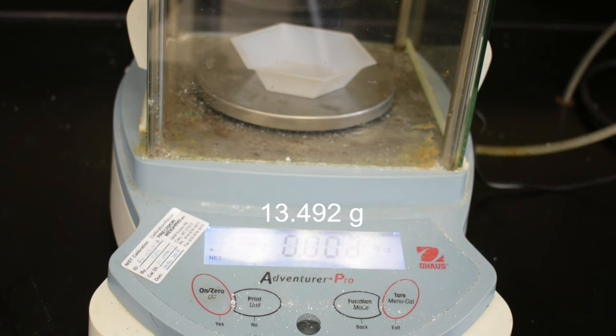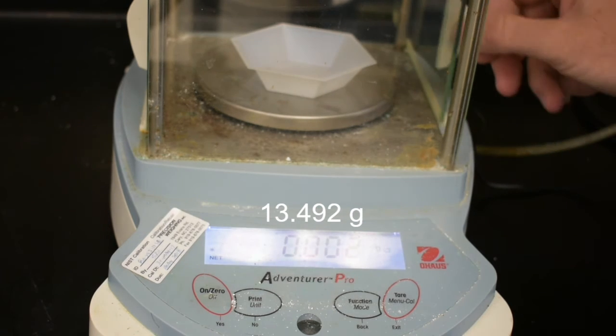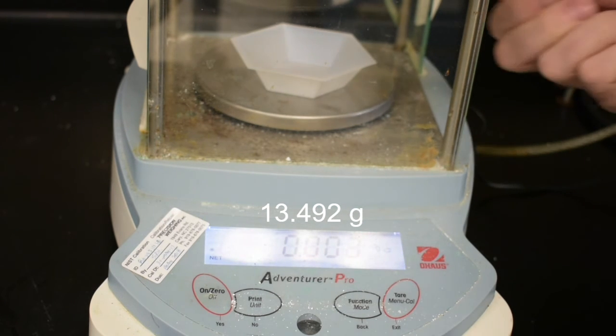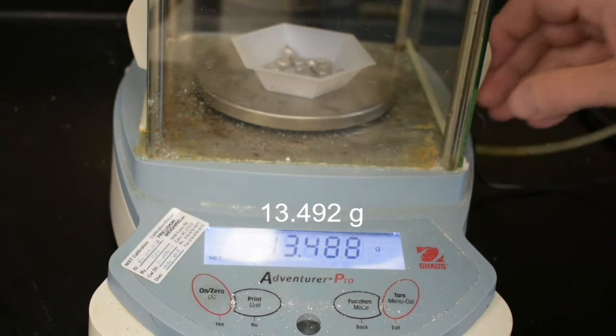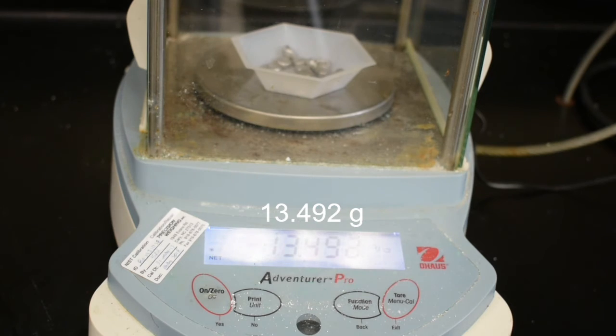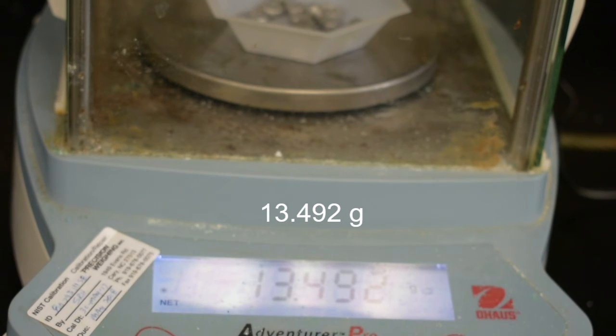Okay, so then we're going to add metal shot to it. We're going to put that metal shot into the weighing boat and close the door. So now, if we zoom in, we see we got 13.492 grams of our metal shot.